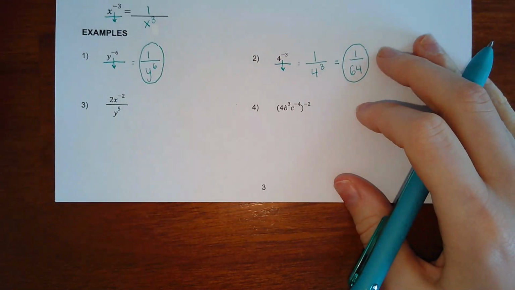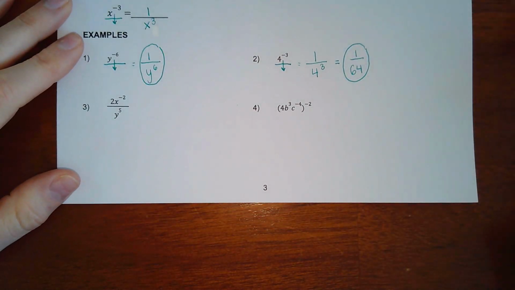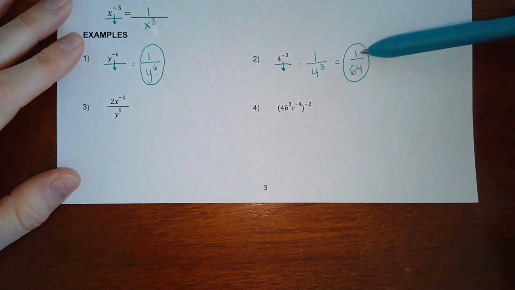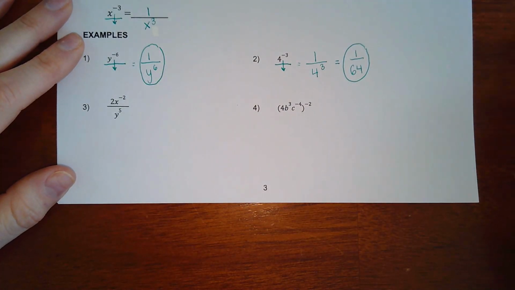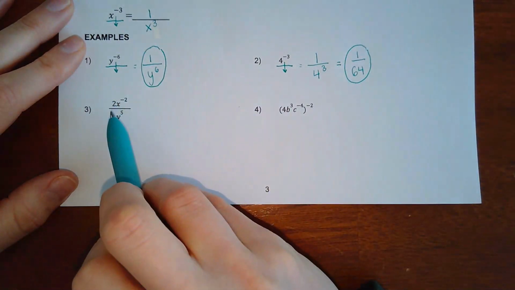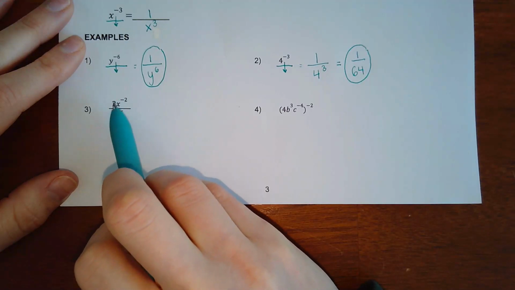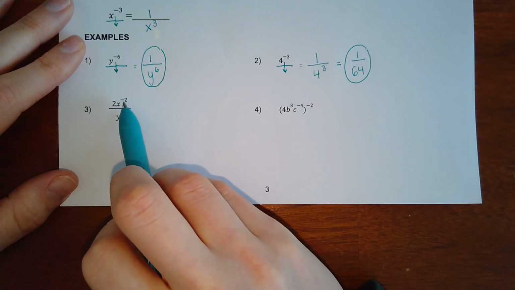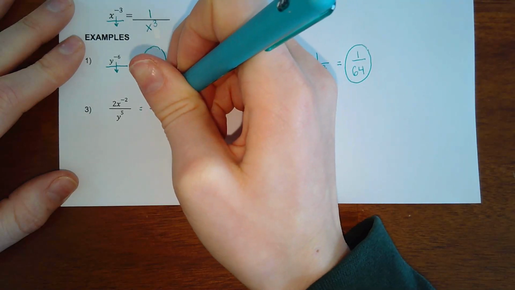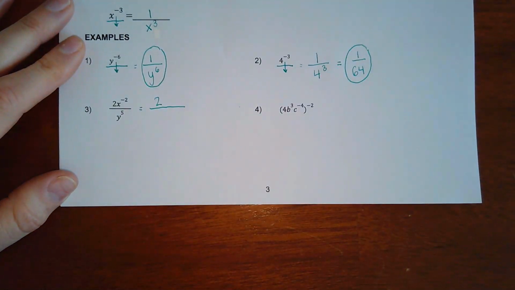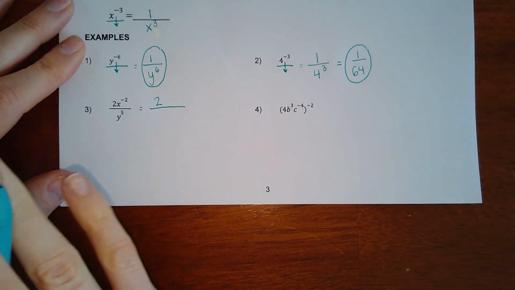All right, now we're going to get a little more complex because we don't always just have a 1 on top. Whenever we have a negative, it's not always going to be a 1. The thing that we want to be careful of is we only want to move the base that has a negative exponent. So in example 3, I see this 2, and 2 does not have a negative exponent. This exponent is only applied to the x. What that means is in my fraction, 2 is going to stay on top. 2 is not moving at all.